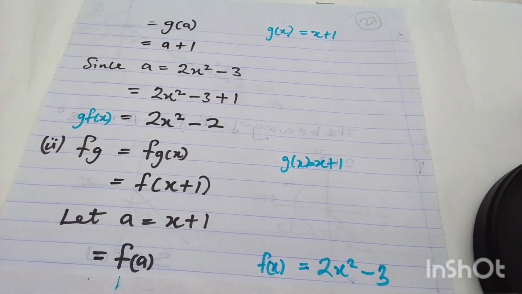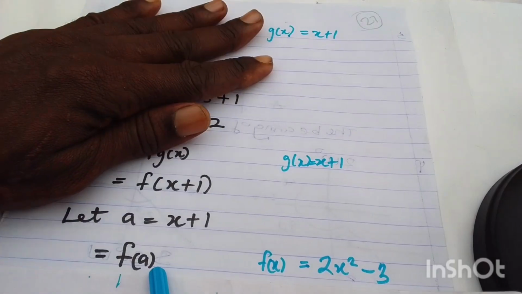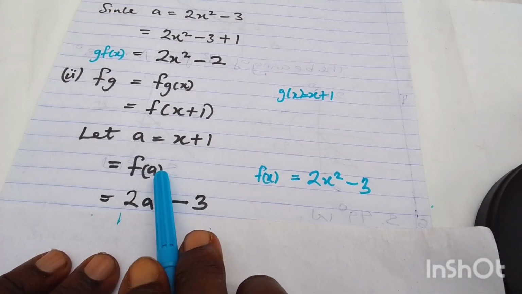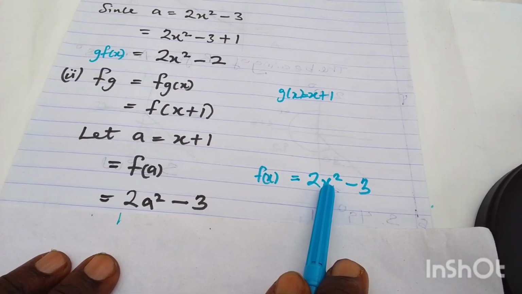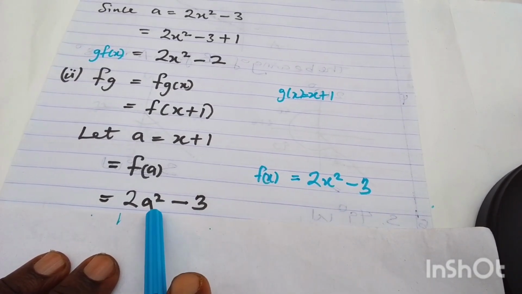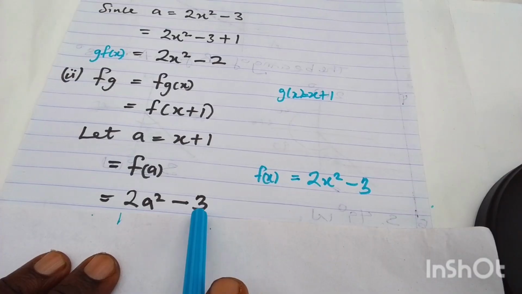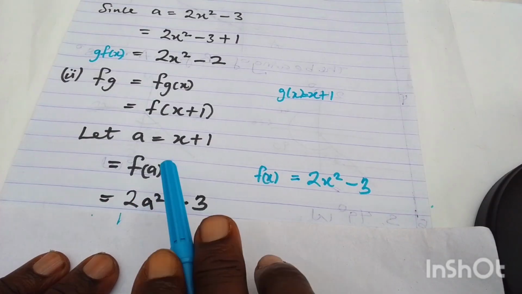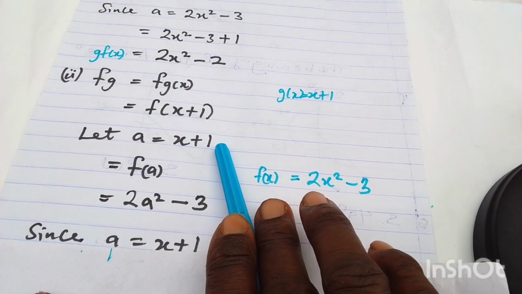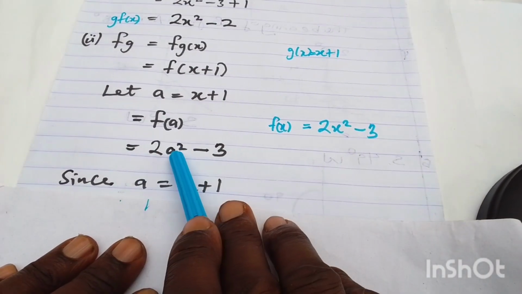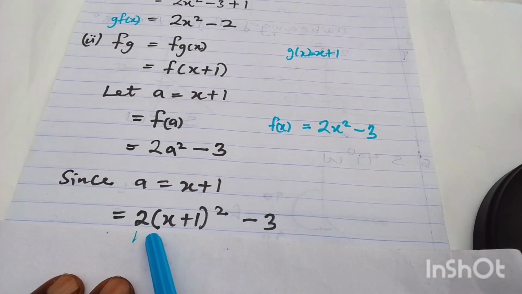So since you are having a here, you will substitute a where you are having x. So that means in place of x, put a squared: 2a squared minus 3. Since we know that our a is equal to x plus 1, in place of a, I'm going to put x plus 1 back.